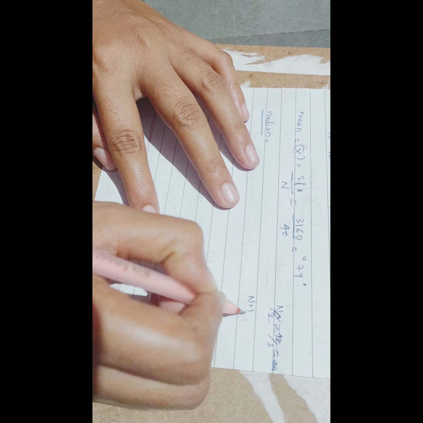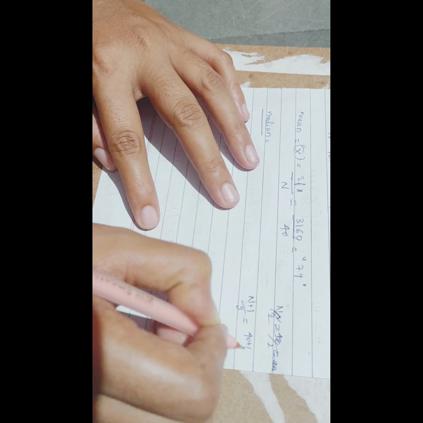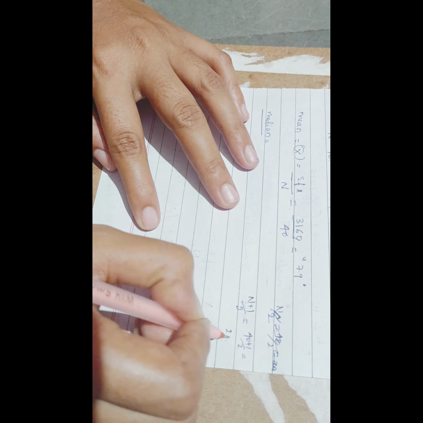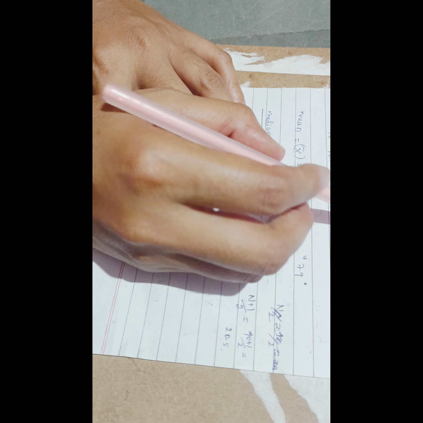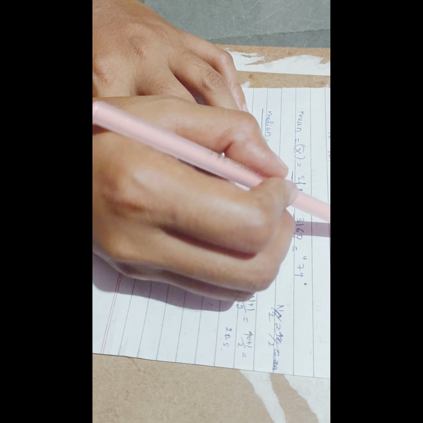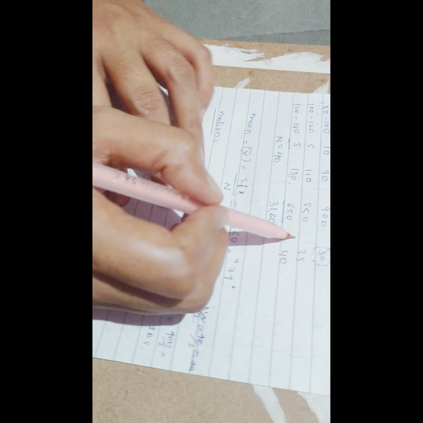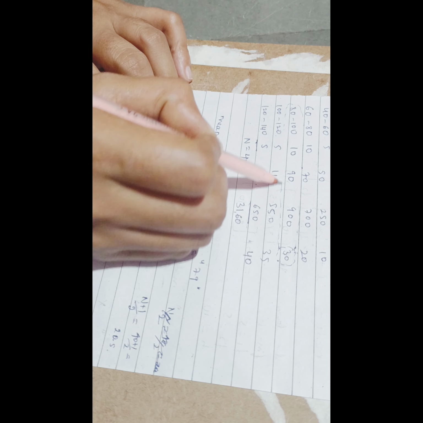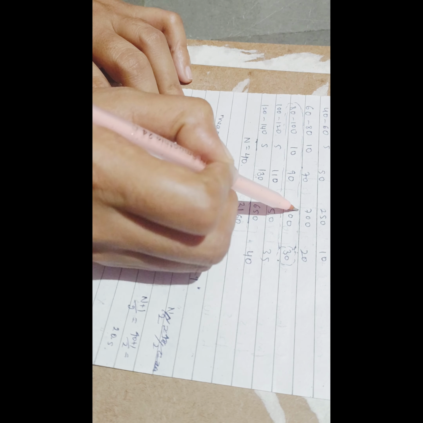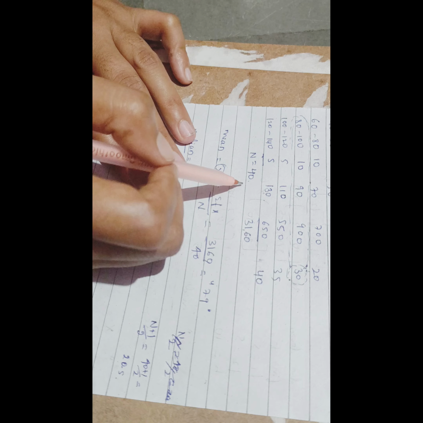Before calculating the median, we need to calculate (n plus 1) divided by 2, which is nothing but (40 plus 1) divided by 2, which is 20.5. So we need to search for exactly 20.5 or more than that. Here, the corresponding cumulative value at the 20th is 30, and the row with 30 will be considered, the most important values which will be useful for our calculation.